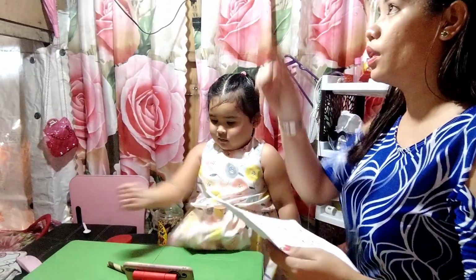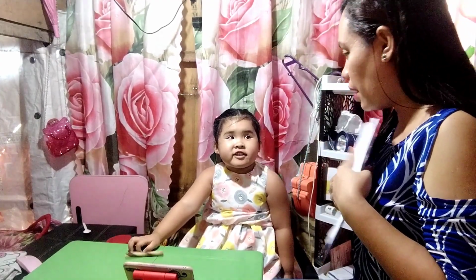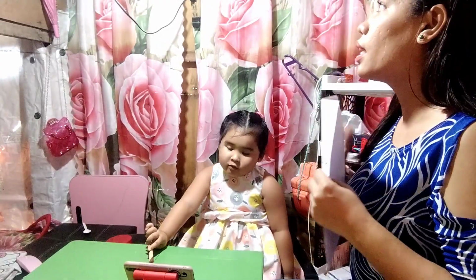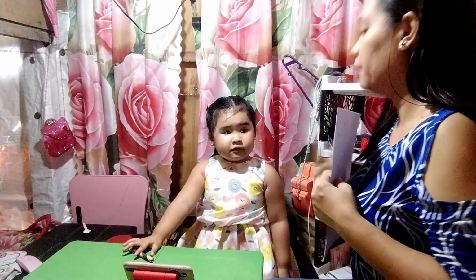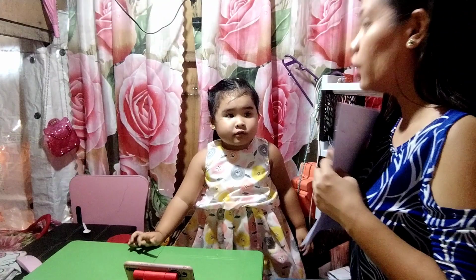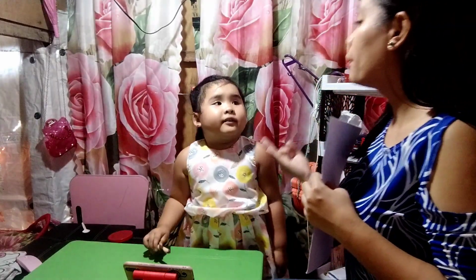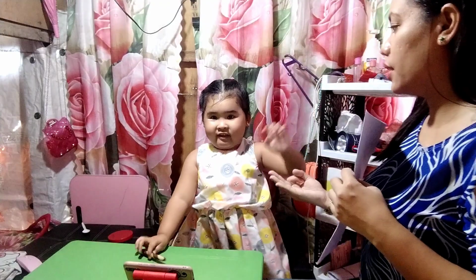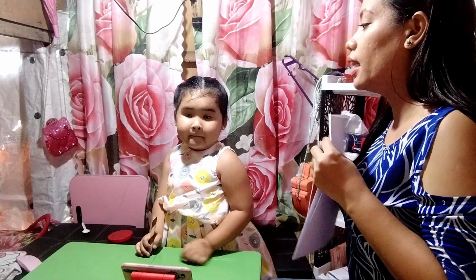Yes. Those crayons. Okay? So, this is letter C. Diba? This is letter C. Ano yung mga salita or mga words na nagsisimula sa letter C? This is letter C. Okay. So, ano yung mga words na nagsisimula sa letter C? Like cup, cat, computer. Diba? Computer. Yes. Case. Diba? Case. Okay. So, ang sound ng letter C ay K.